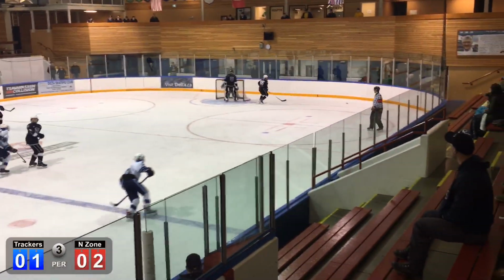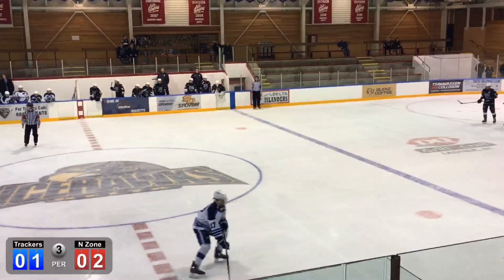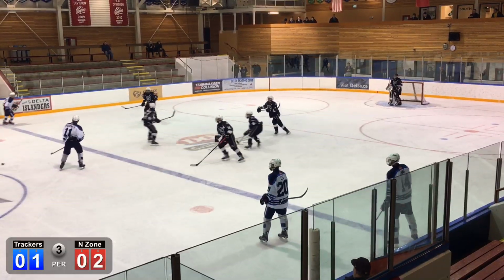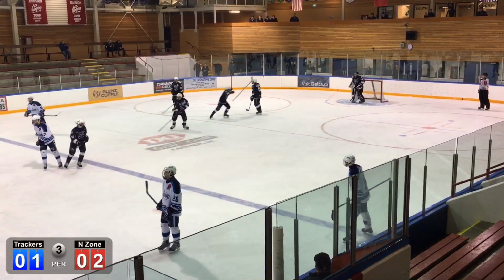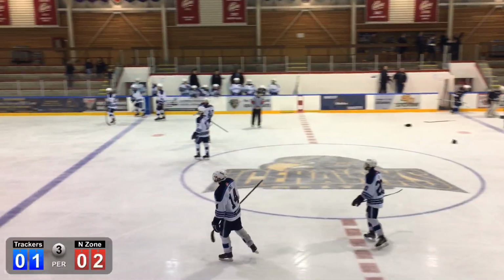Trackers need to get back on side. Here comes the pressure. And that one's going to be put towards the boards and out of everybody's reach. 6 seconds left. And that'll be put back over to Brownlee, back to Ross. And they're offside. So it wasn't from the lack of effort.